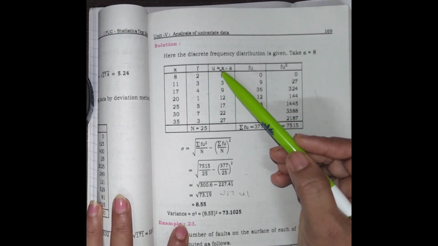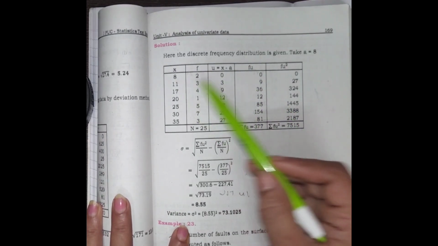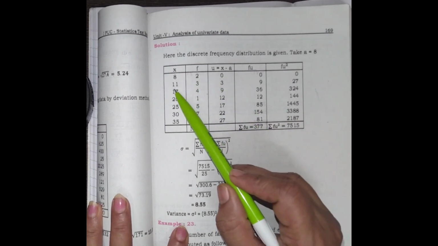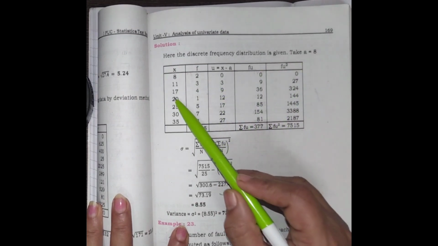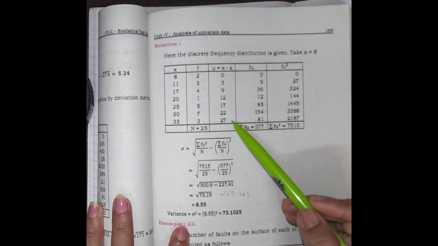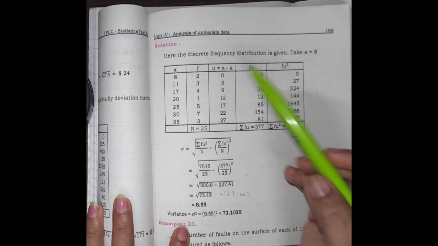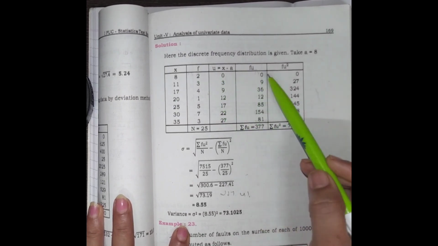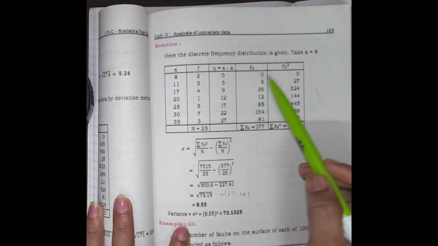Then u equals x minus a. X is 8, 8 minus 8 is 0, 11 minus 8 is 3, 17 minus 8 is 9, like that. Then f into u, 2 into 0, 3 into 3, 9.